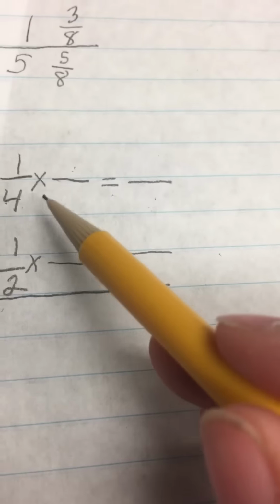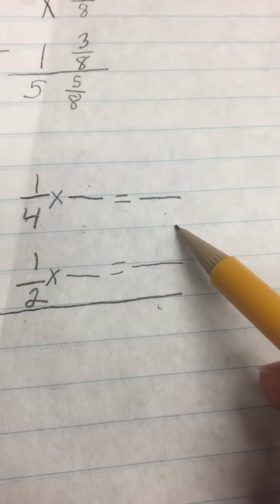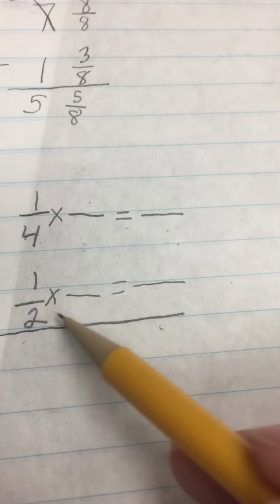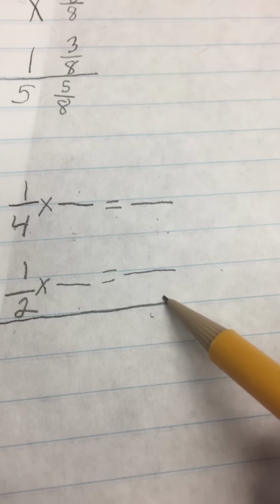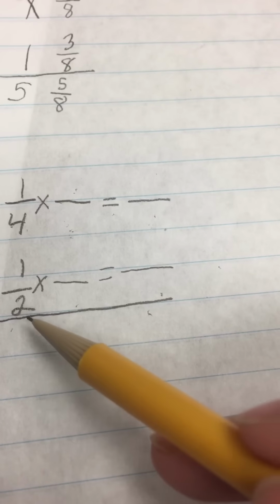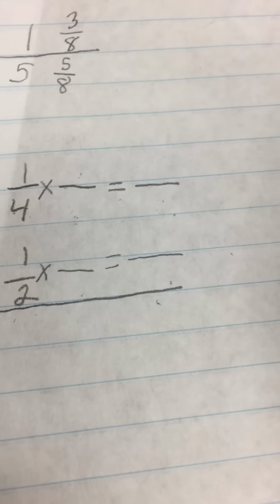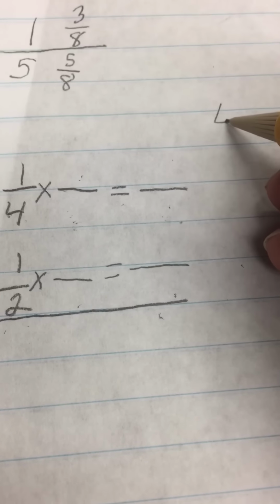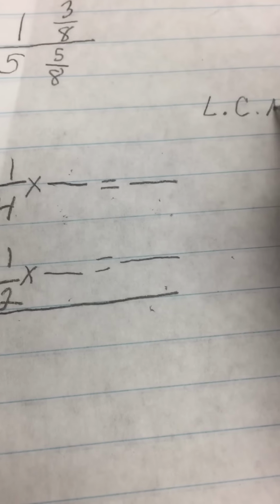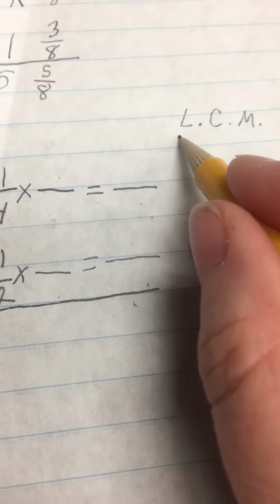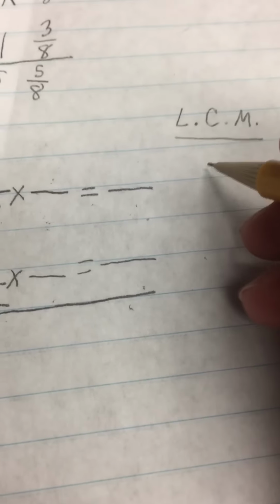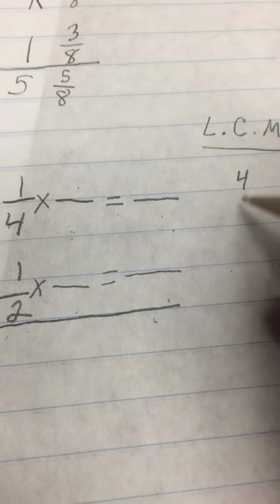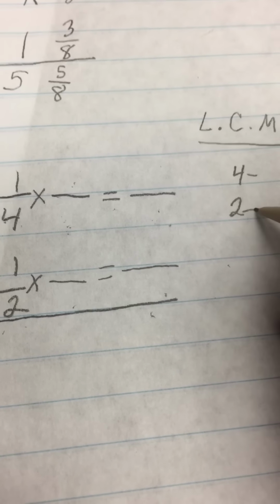If I'm going to be multiplying, I'm going to end up with a multiple of 4 over here. And if I'm going to be multiplying here, I'm going to end up with a multiple of 2. So I need to look for a common multiple of both 4 and 2. 4 and 2 have lots of common multiples, but I don't just want any old common multiple. I want the least common multiple, the LCM, because if I use a bigger multiple, then my fraction is going to end up being bigger than it needs to be. So I'm going to list the multiples of my two denominators, 4 and 2.